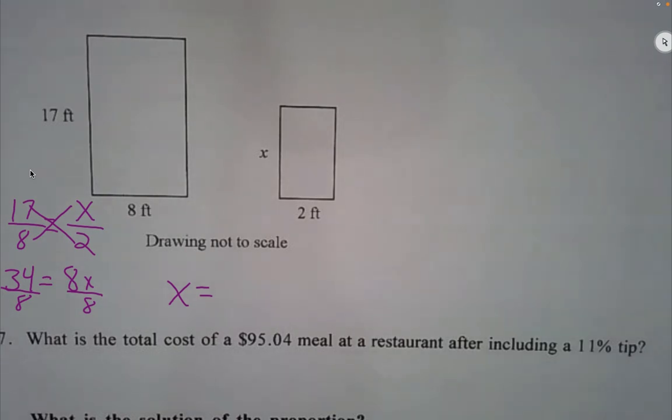Is that the answer? Are you sure? Hold on. 34 divided by 8. It is 4.25. I was looking for answers. They're on the next sheet. It is 4.25. Okay. Everybody good with that one?